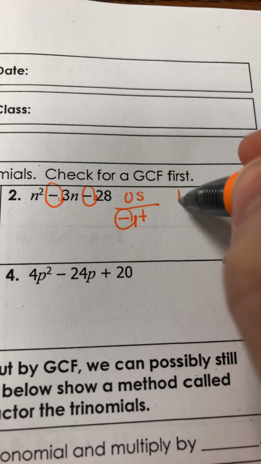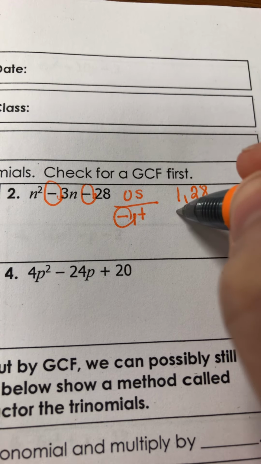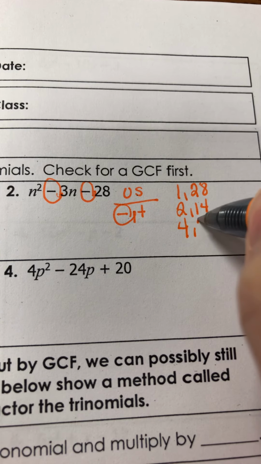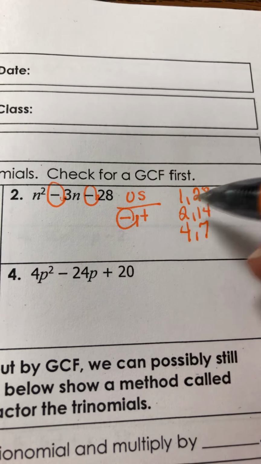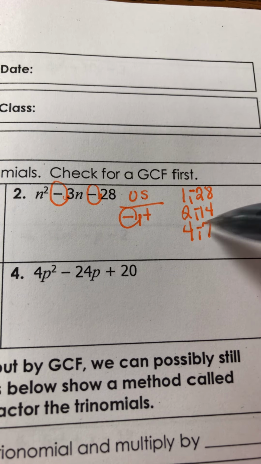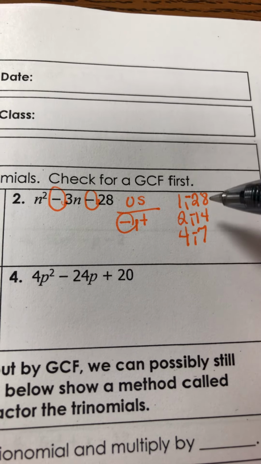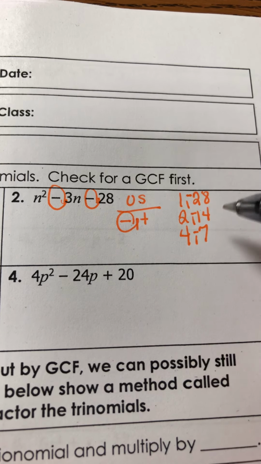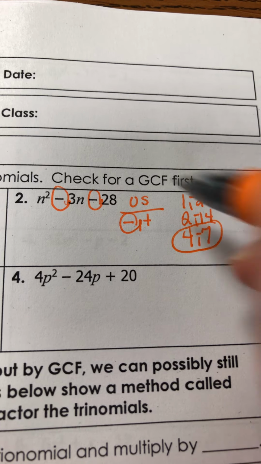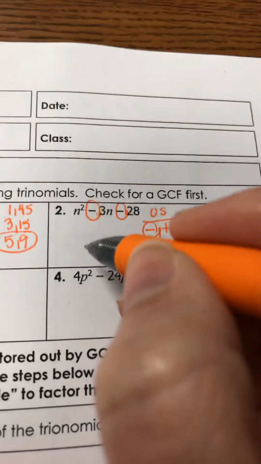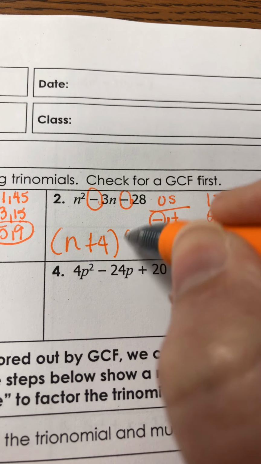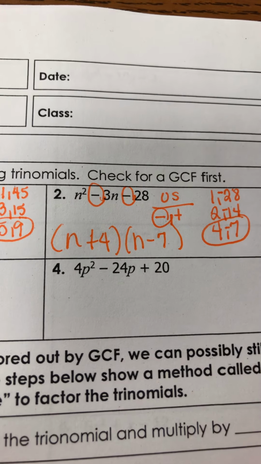So let's list the factors of 28. 1 times 28, 2 times 14, and 4 times 7. My biggest factor needs to be negative, so I'll make 28, 14, and 7 all negative. Now all 3 of these multiply to negative 28, but only 4 and negative 7 will add to give me negative 3. So my factors will be n plus 4, n minus 7.